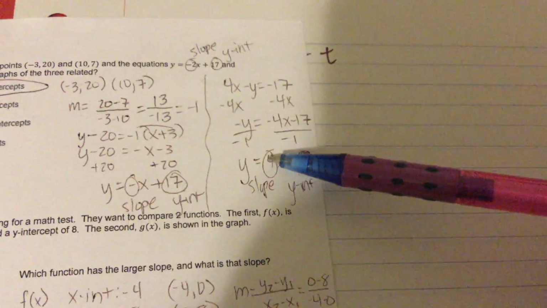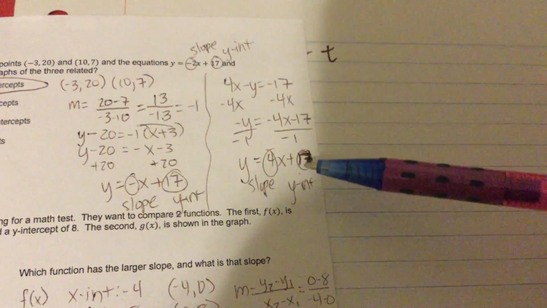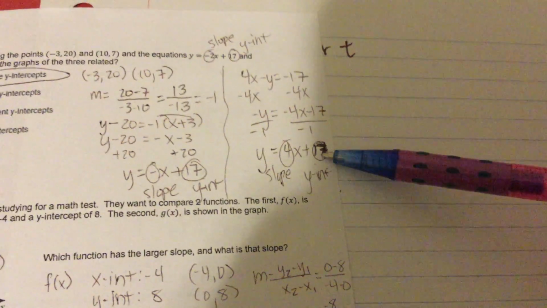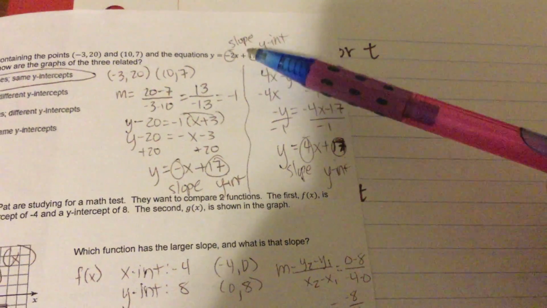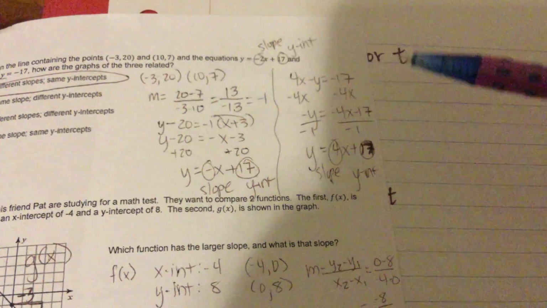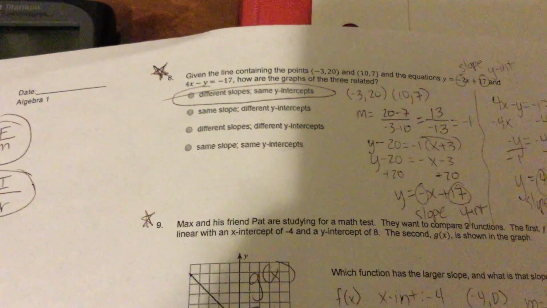And then as a result, I get a slope of 4x. -17 divided by -1 is positive 17. So here it is again, the y-intercept is 17. The y-intercept is 17 for all three. This equation, the equation that represented the line for these points, and the equation that they gave me that was in standard form. So that's why option 1 is the answer.